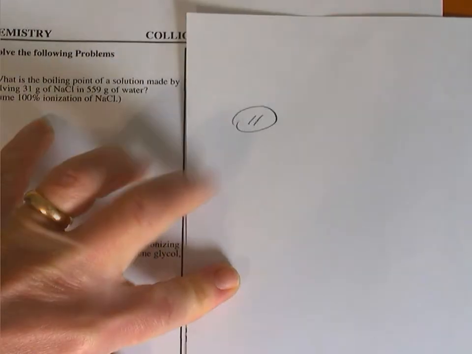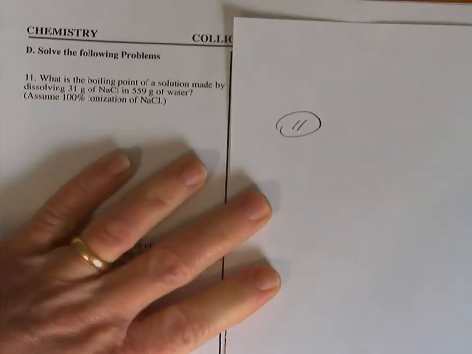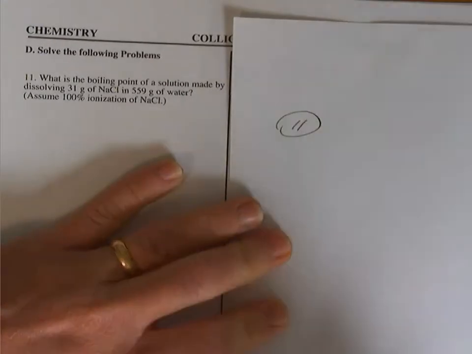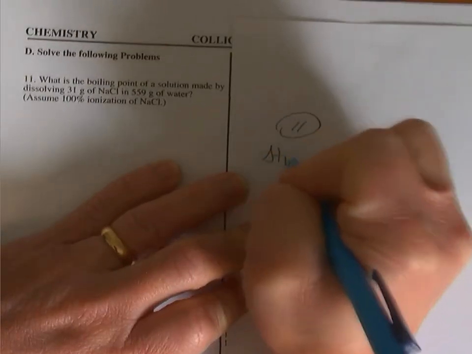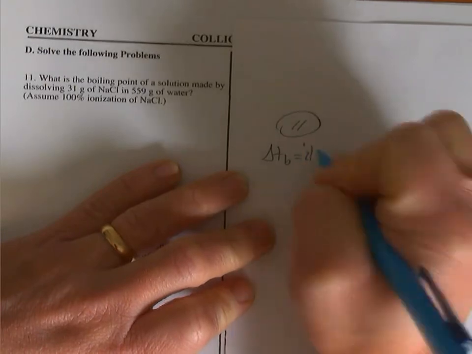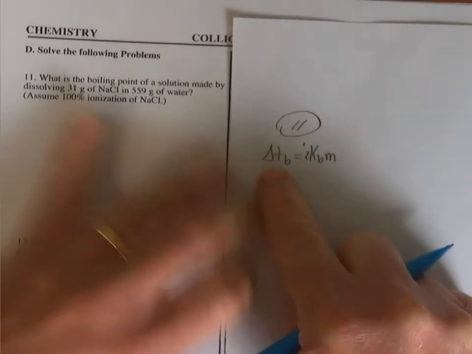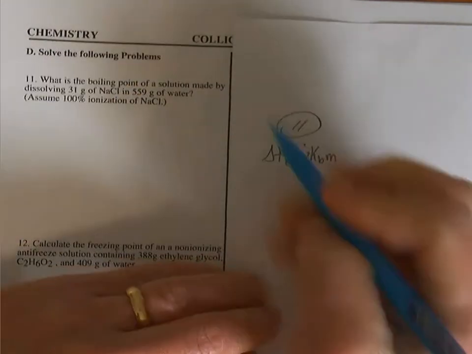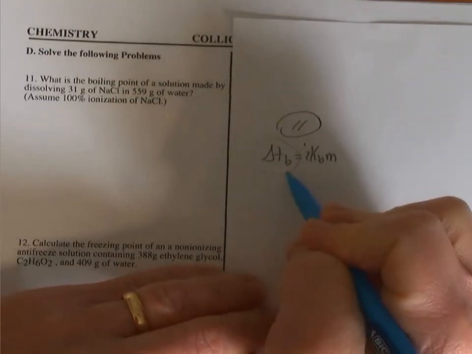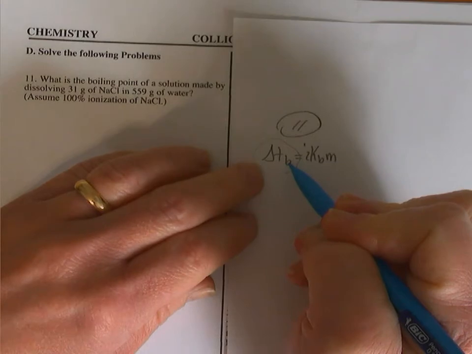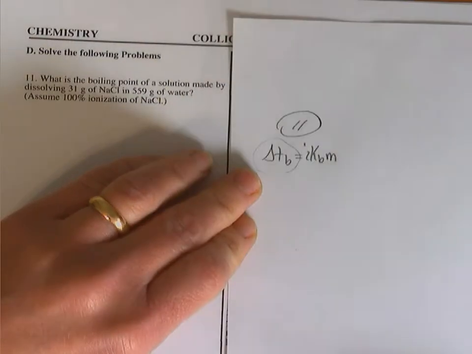What is the boiling point? Immediately I know delta Tb equals Van Hoff factor times Kb times m. If it's asking me for the boiling point, I'm going to have to find the change in the boiling point and then apply the change to the pure solvent boiling point.